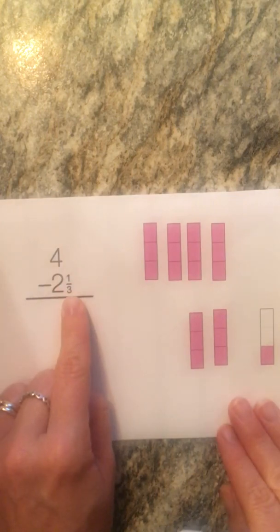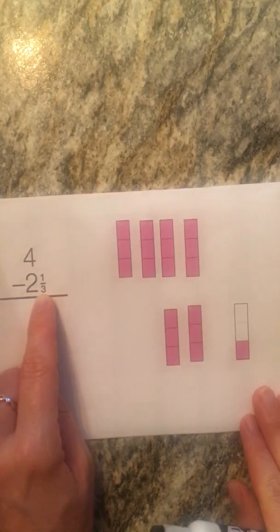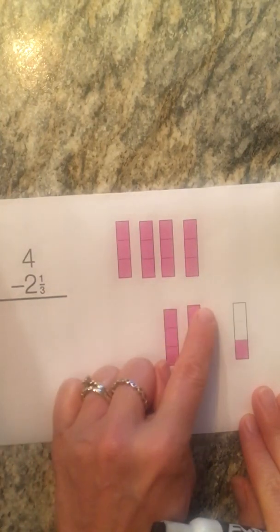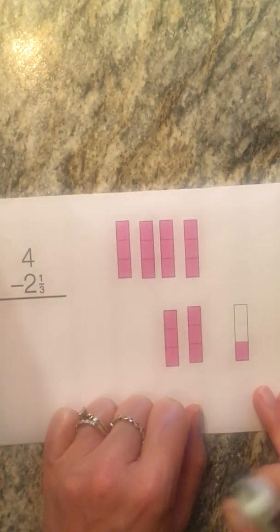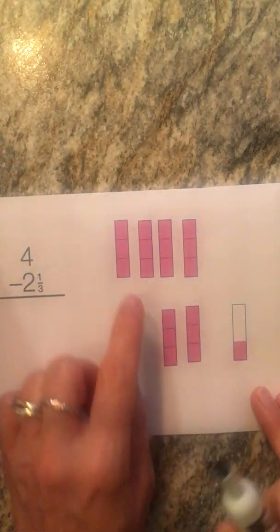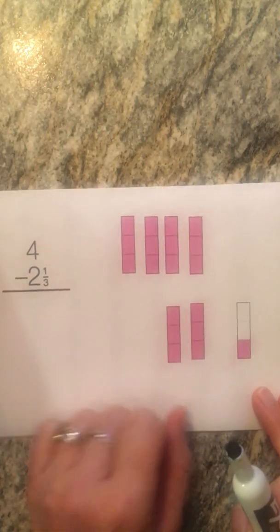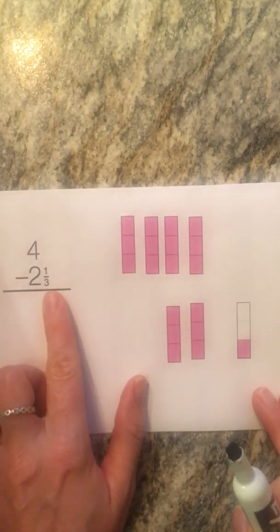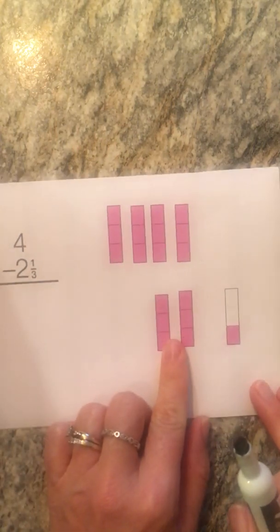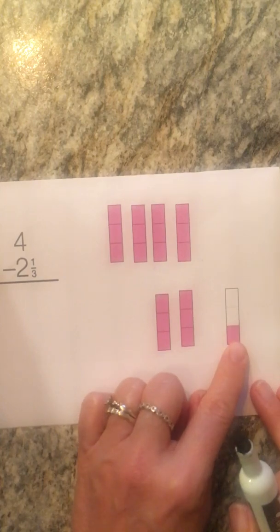Because if you look at our fraction, we're talking about thirds. So anytime we represent a whole number, that whole has to be represented as thirds. So I have 4 wholes, and from that I'm going to subtract 2 and 1/3, which is represented right here. I have 2 wholes and 1/3.